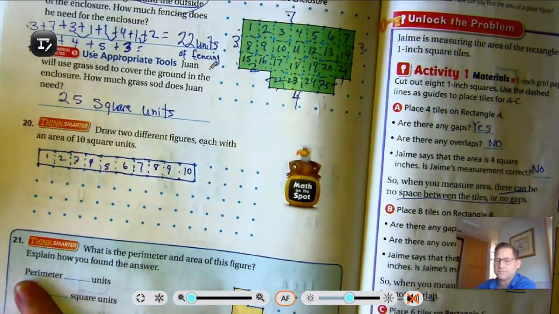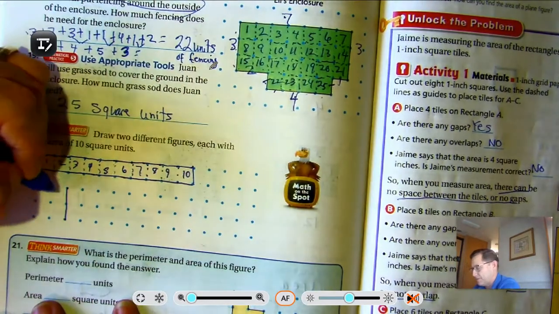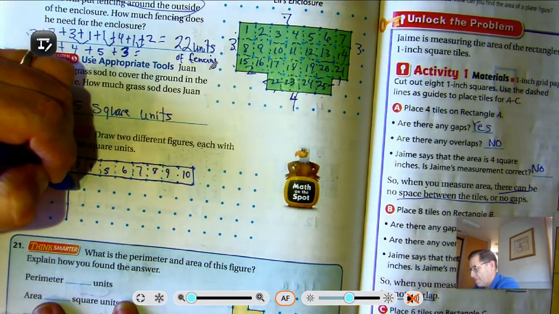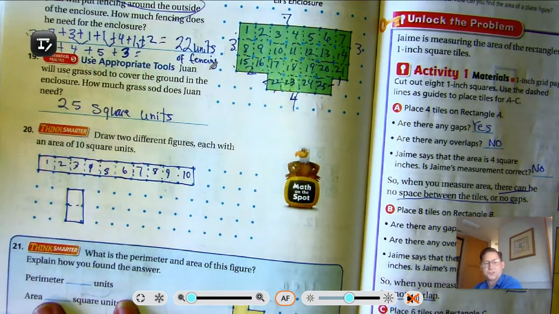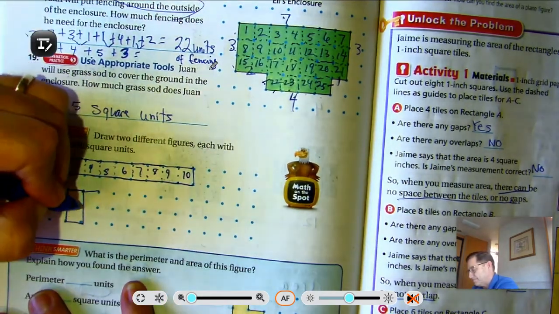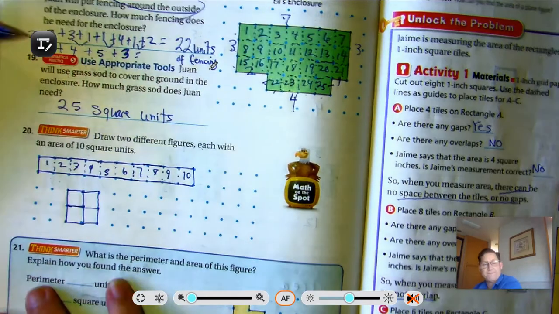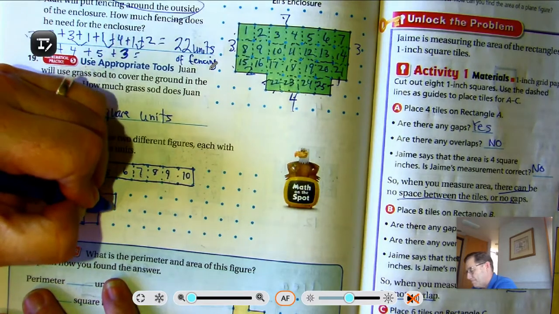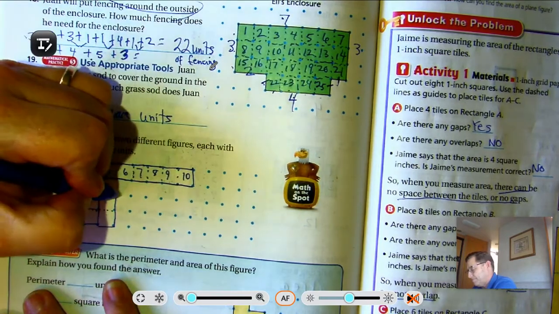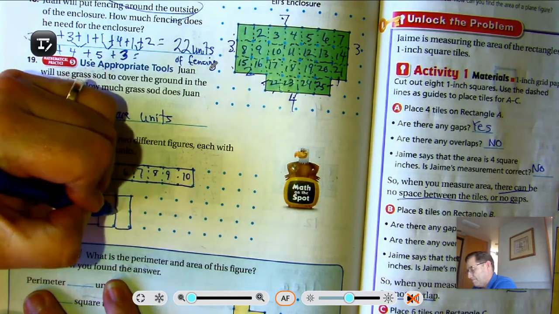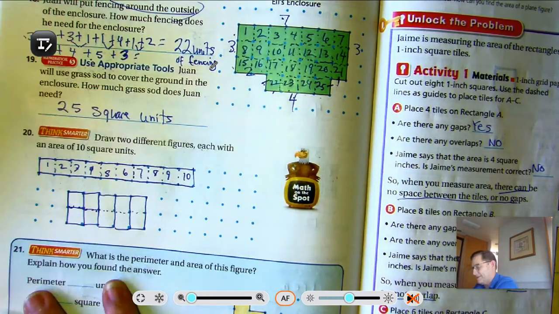Let's count by twos. Okay, so there's 2 right there, right? 2 down. All right, so we have 2 right now. Now we have 4, 6, 8, 10.